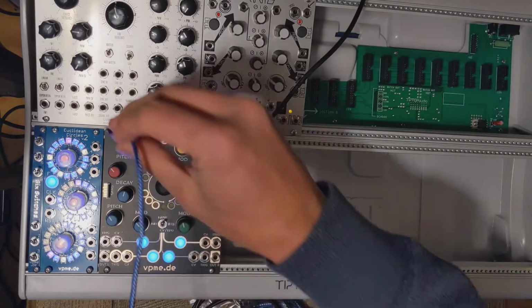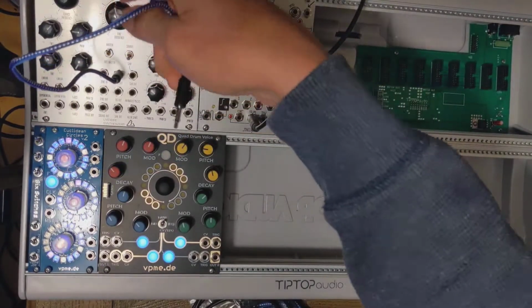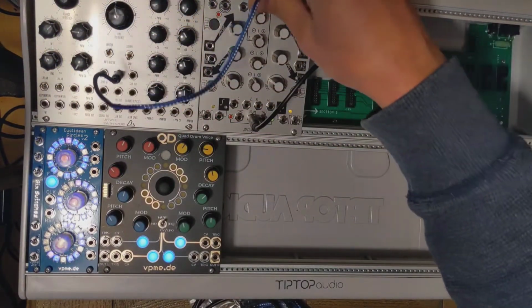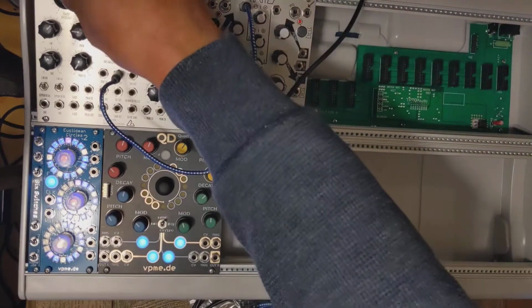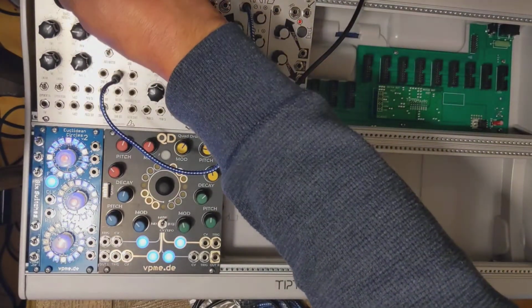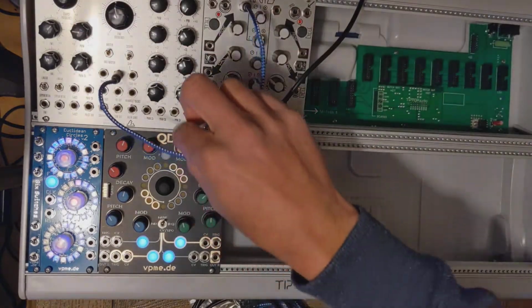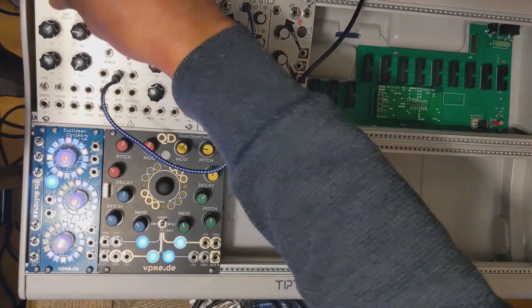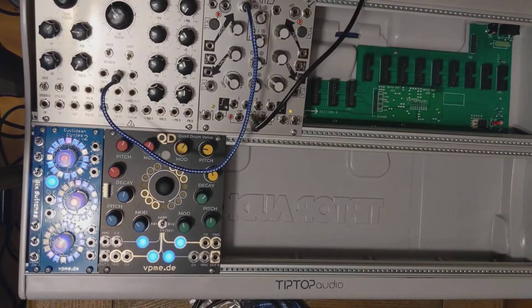So first thing I'll do is take the standard sine out from the AFG, and I'll send that to channel 2. We can't hear anything because probably the frequency is too low, so let's try increasing that. Okay, so now we have a standard sine wave. So let's start playing around with it.